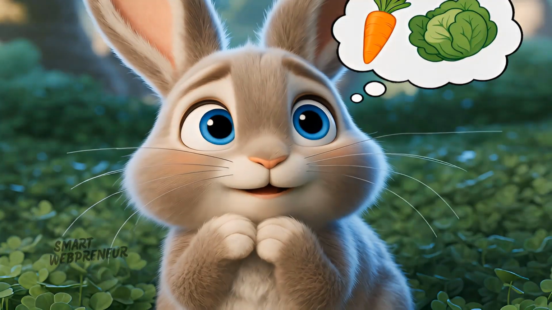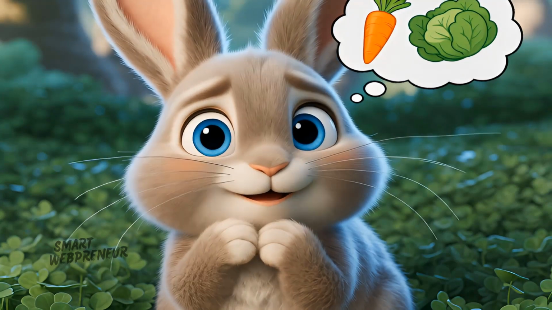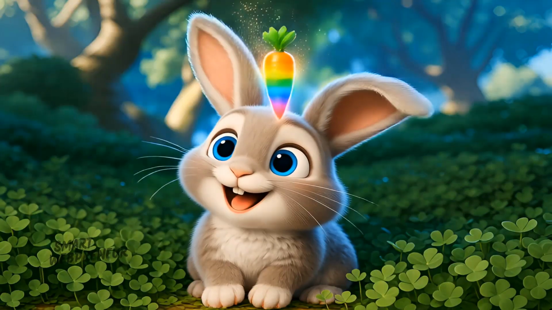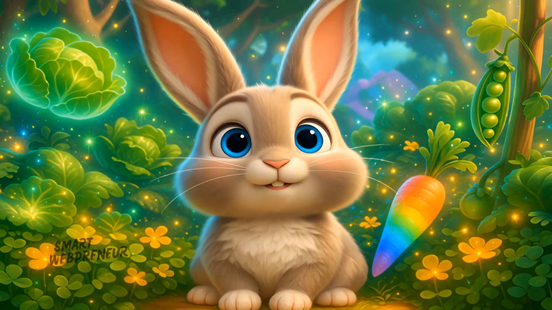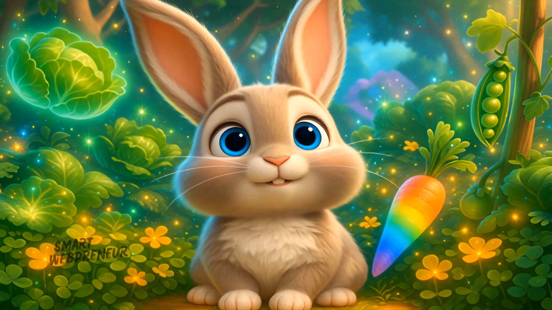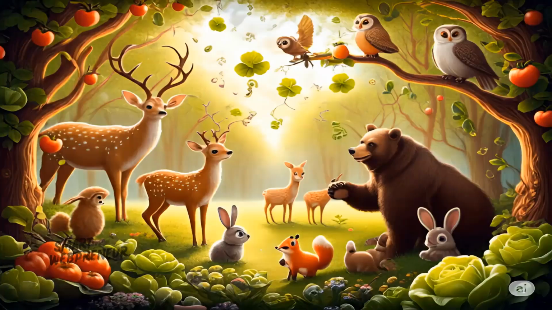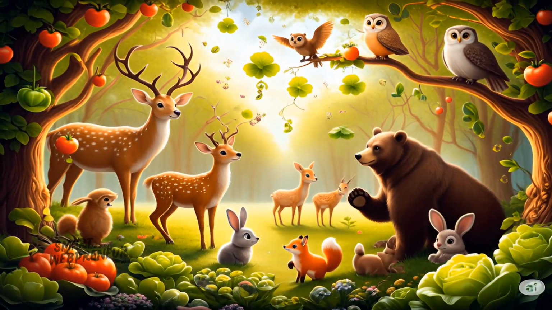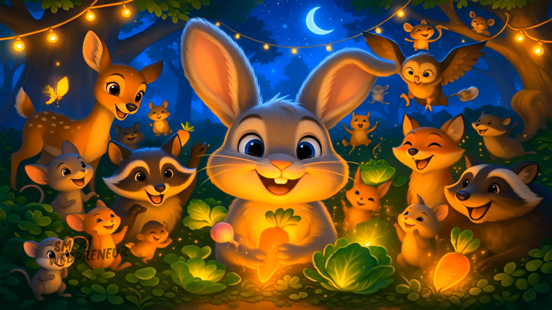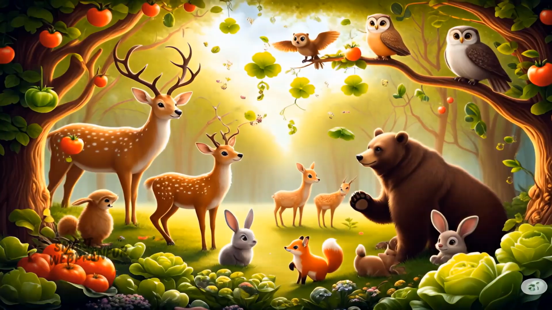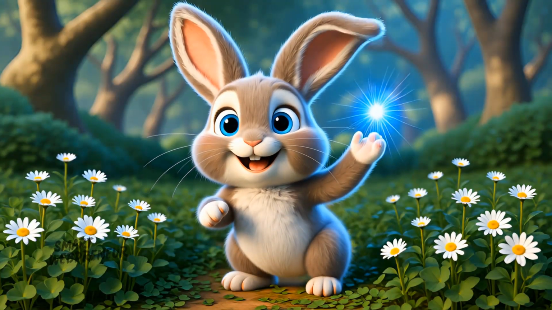Benny thought hard. "I wish for a garden full of the yummiest veggies to share with my friends." The carrot twinkled and popped into the air. In a flash, Benny's humble backyard transformed into a glowing garden bursting with magical veggies, flying lettuce, singing peas, and rainbow carrots just like the one he found. That evening, Benny invited all the forest animals for a magical veggie feast. They laughed, danced, and nibbled glowing snacks under the stars. And from that day on, Benny became the forest's friendliest little gardener, always sharing the magic.